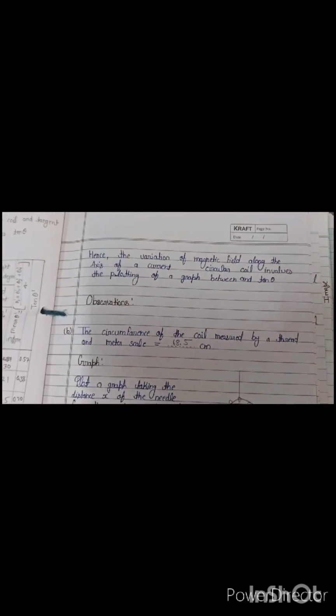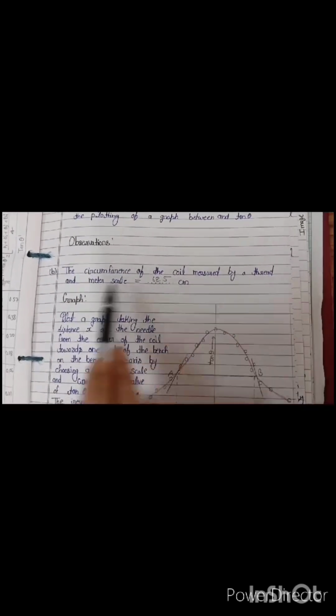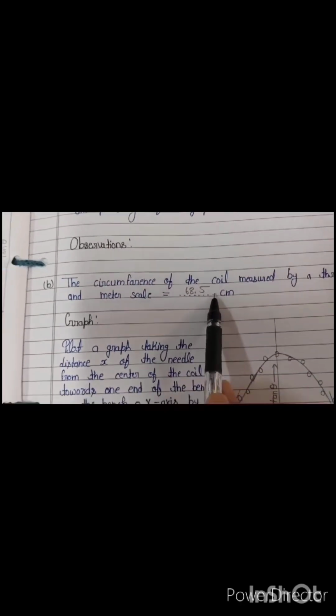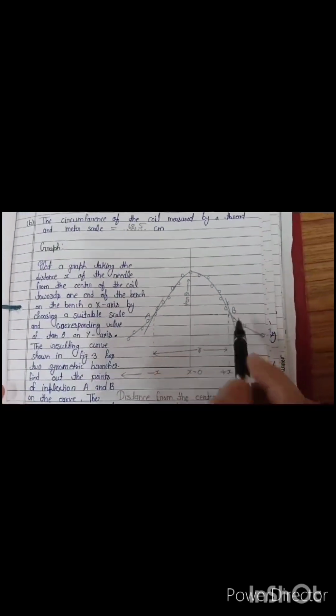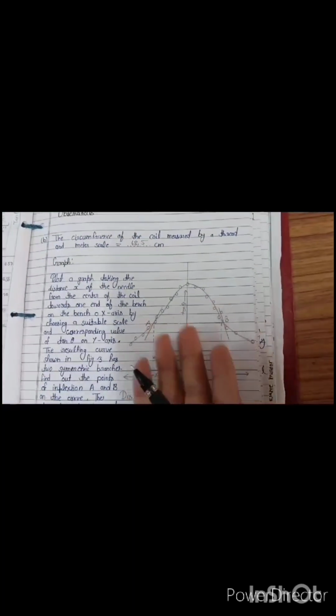Now coming to the observation part of this experiment, we have the circumference of this coil, measured with a thread and meter scale. We measured it manually and it came out to be 68.5 centimeter. And we have the graph of x versus tan theta. We have x on the x-axis and tan theta on the y-axis. We get the following graph, which comes from the data we got from the experiment.